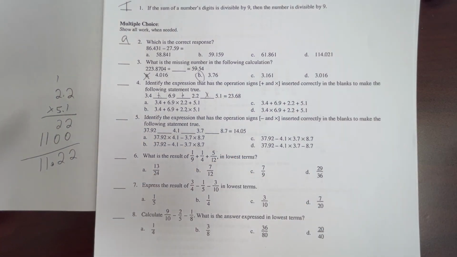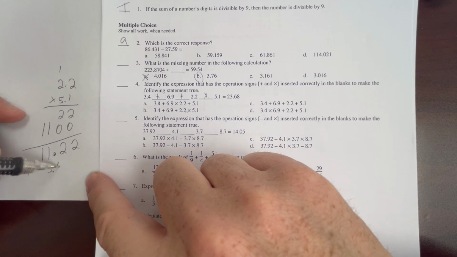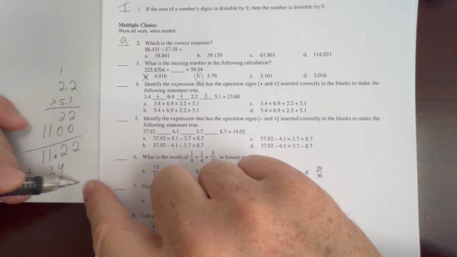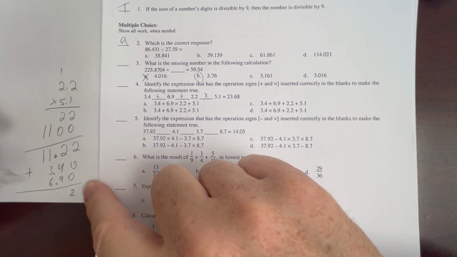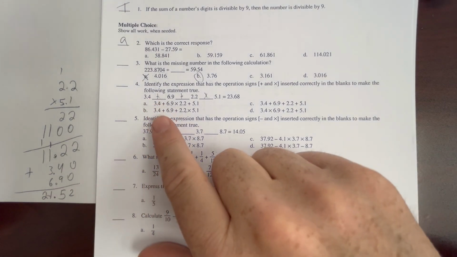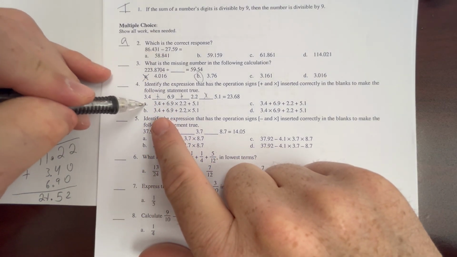Okay, and then our next move is 3.4 and 6.9. So it's a 2. 9 and 6 is 15. 6, 9, 11, 12. 6, 9, 10, 11. Wow. 21. So didn't quite get there. So that's not right. Okay, so the only other one it could be then would be A.